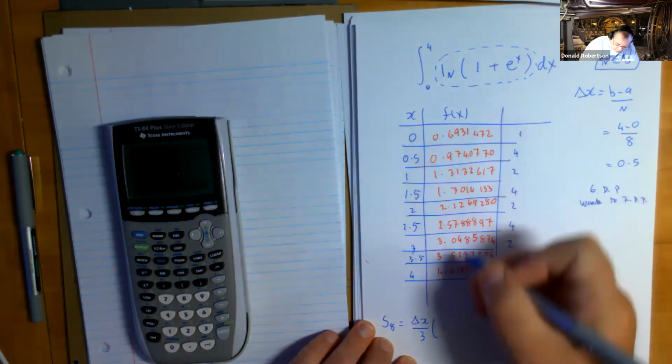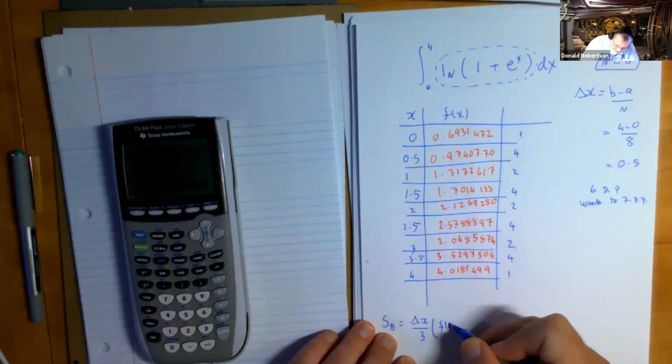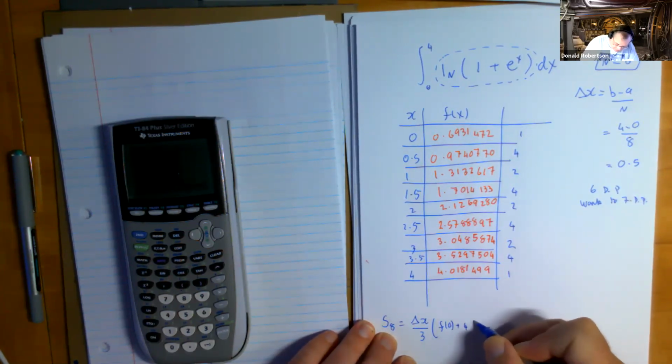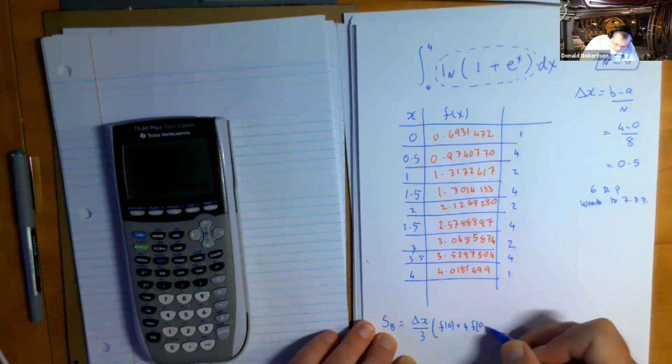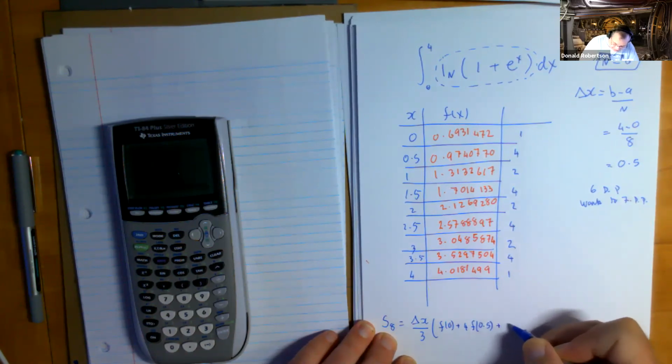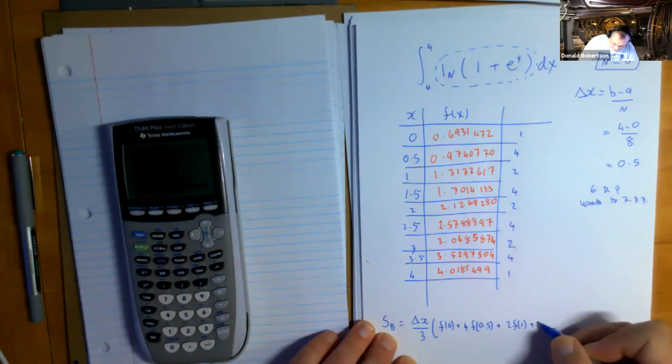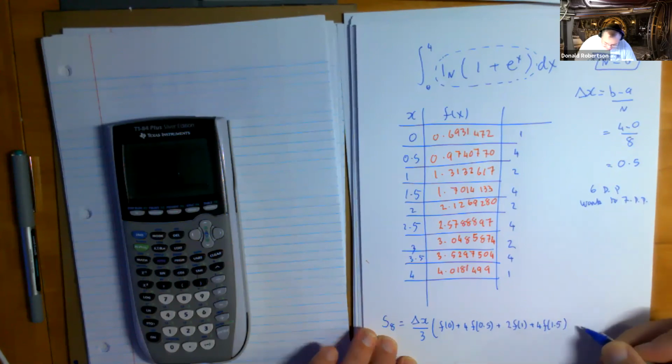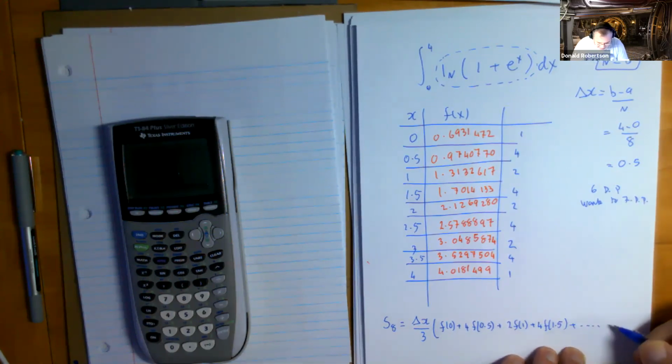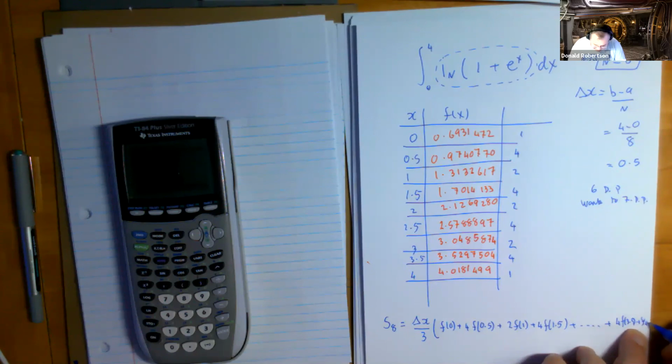So it's going to be the first one, 4 times the next one, 2 times the next one, 4 times the next one, all the way to the end. And at the end, it's going to be 4 times this one and 1 of that one.